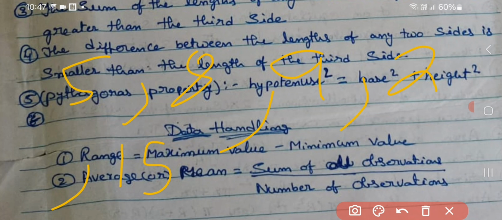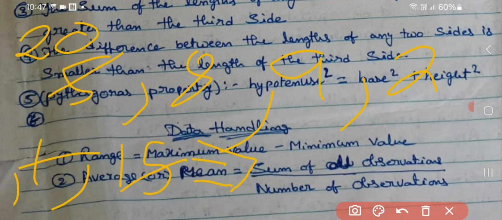We can add these by a simple method, using pairs that make tens. 5 and 15 make 20. 1 and 9 make 10. 8 and 2 make 10. So adding these, 20 plus 10 plus 10 is equal to 40.